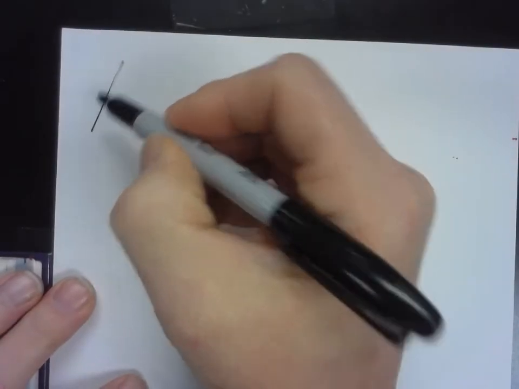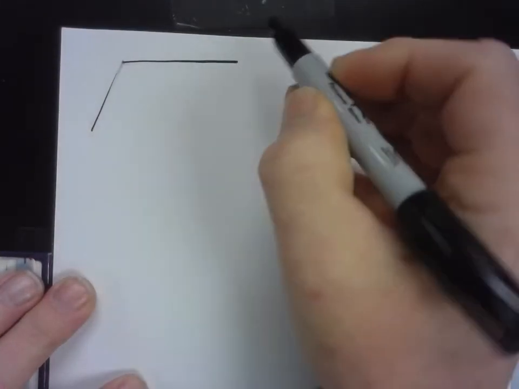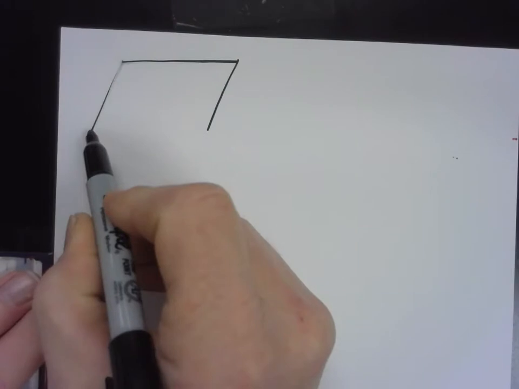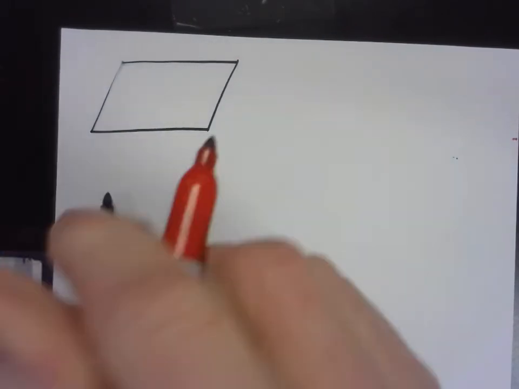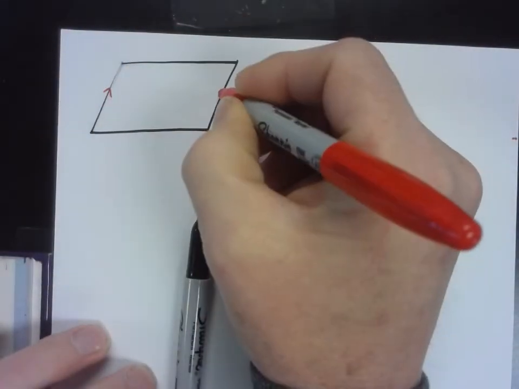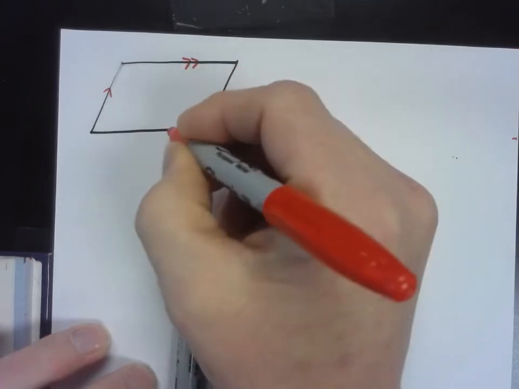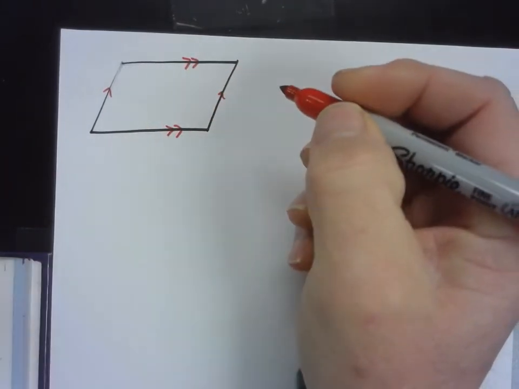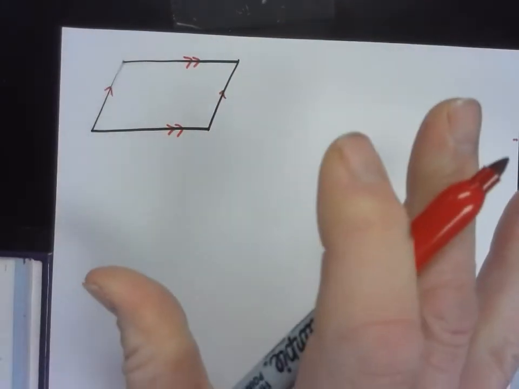But generally, when we think about parallelogram, the first thing we think about is its opposite sides are parallel. So it's a quadrilateral, and its opposite sides are parallel. Both pairs of opposite sides are parallel.